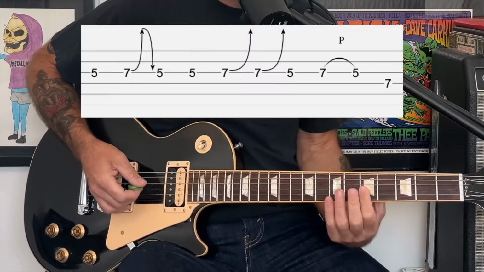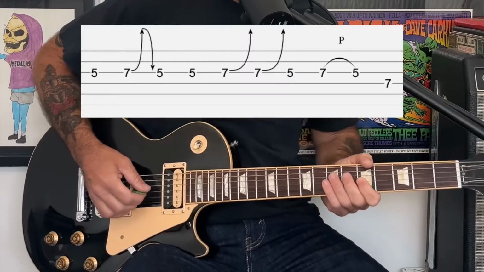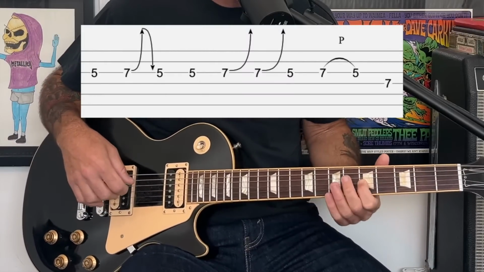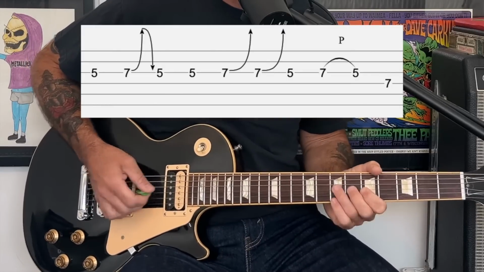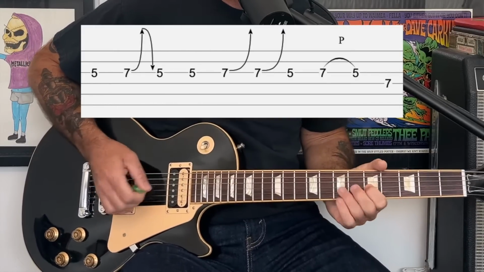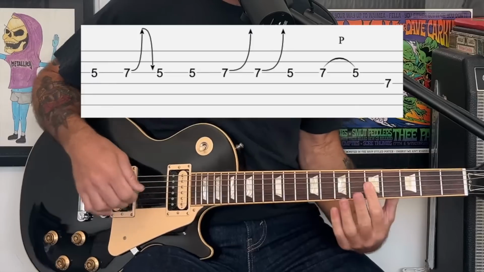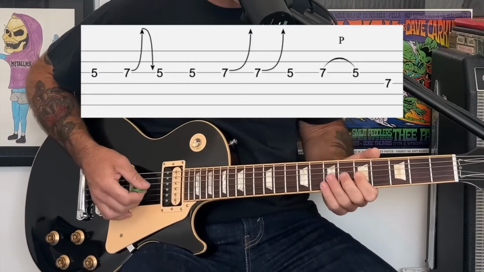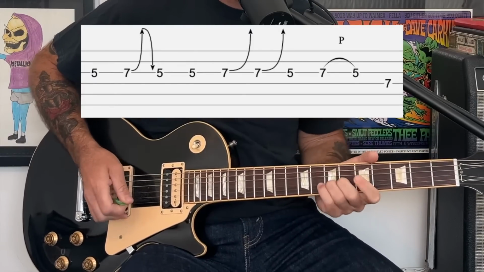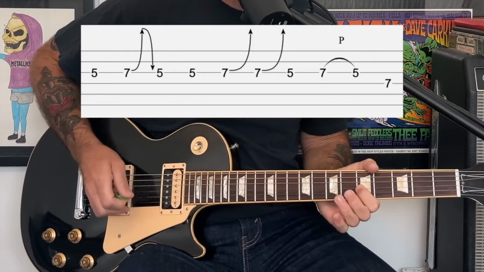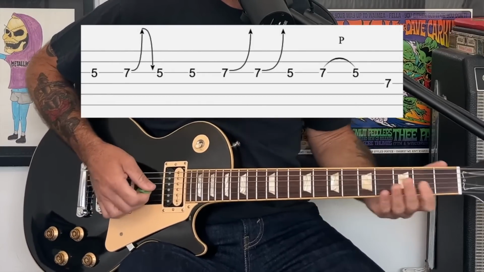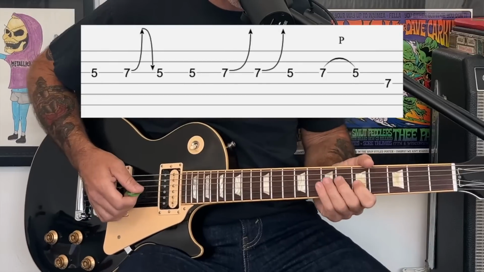So slowly we're going to play at the 5th fret of the G string and then bend up and down at the 7th fret of the G string and pull off to the 5th. So we're not actually picking that last 5th fret of the G string, we're just kind of pulling off to it. And then we're going to continue on with these bends up at the 7th fret of the G.